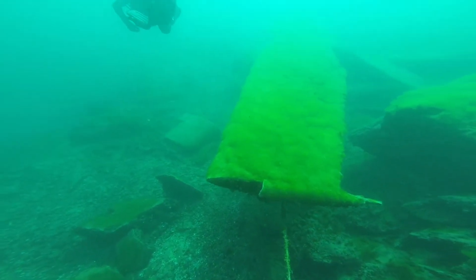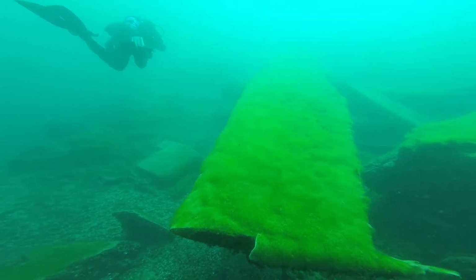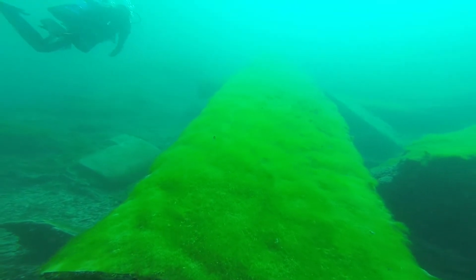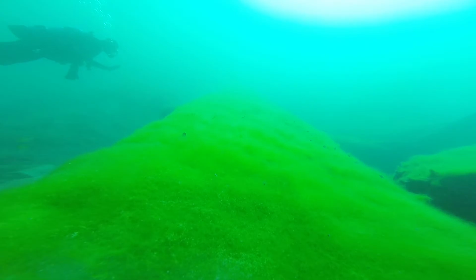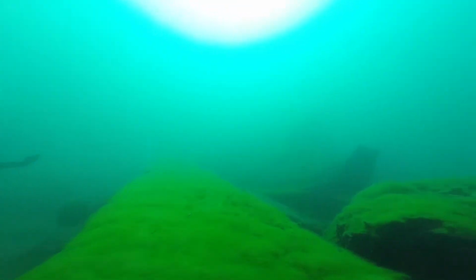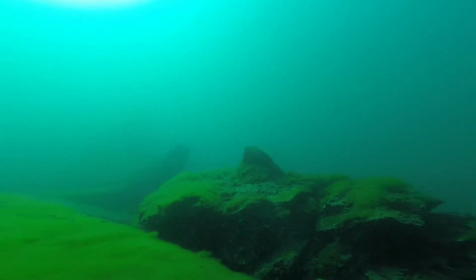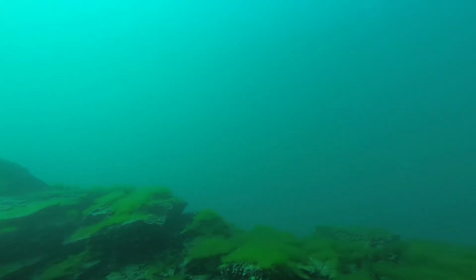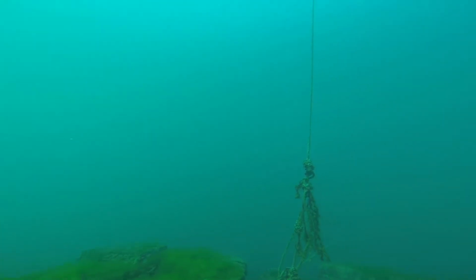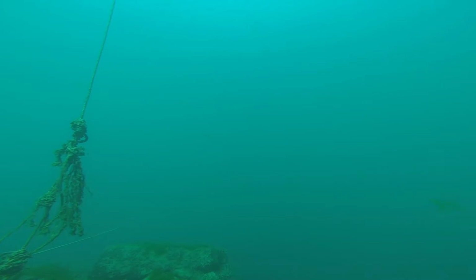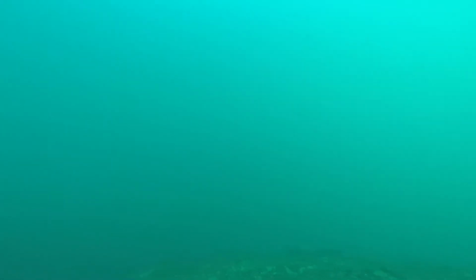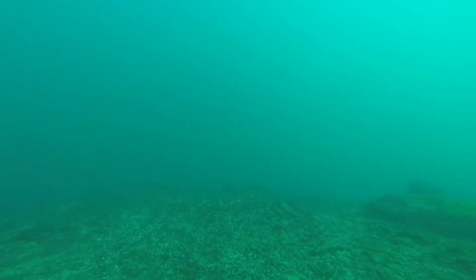Now, as we approach that plane, what we see is all this hair algae growing on the wings of that plane. And as I put my hand down on this plane, you can see all of that green hair algae. Now, as we go through, you can see this quarry here is significantly deep, and you can see that here's the line that's been tied off.